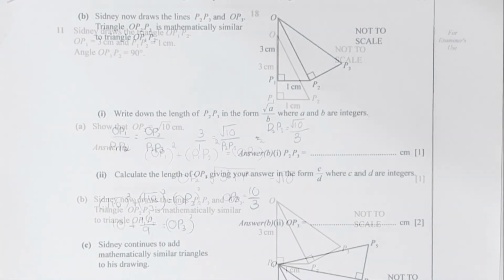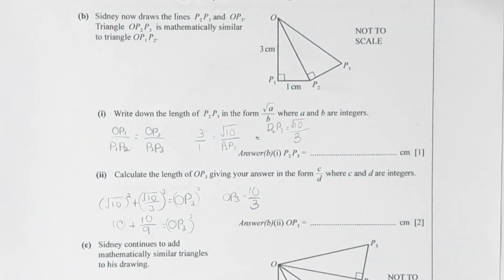For part B, the keyword here is mathematically similar. If you're unfamiliar with this concept, there's a link in the right hand corner. You can click on it and watch the mathematically similar topic video first. You will be comparing both sides of the right angle triangle. Since they are not area or volume, they are just sides, you're not required to do any changes. Just basic comparison will get you the answer.